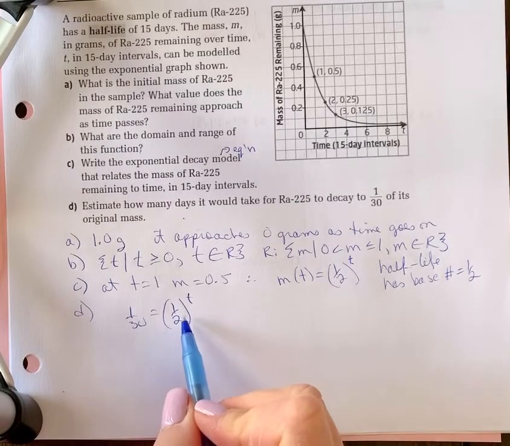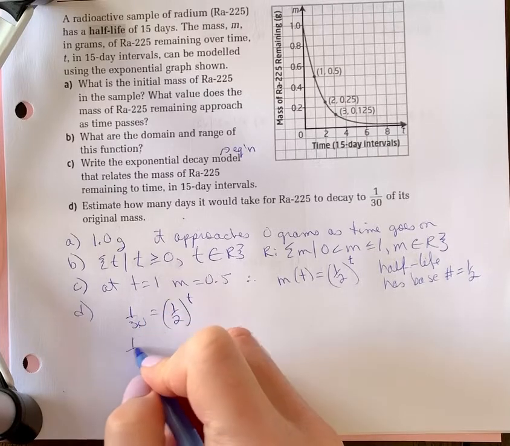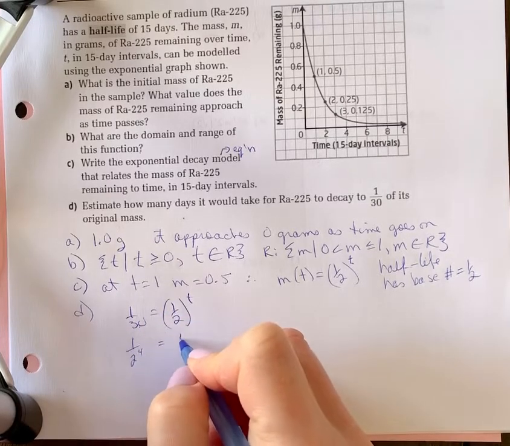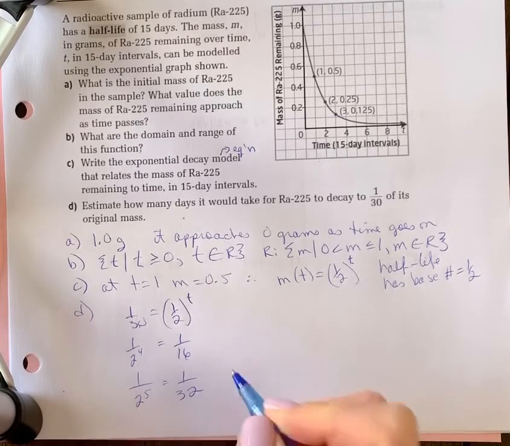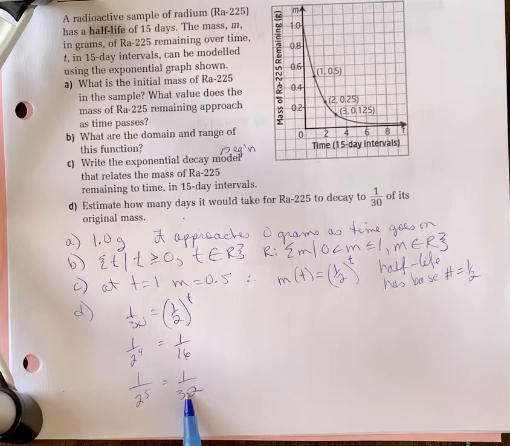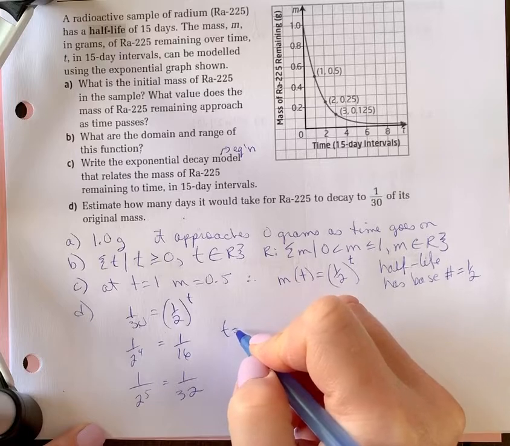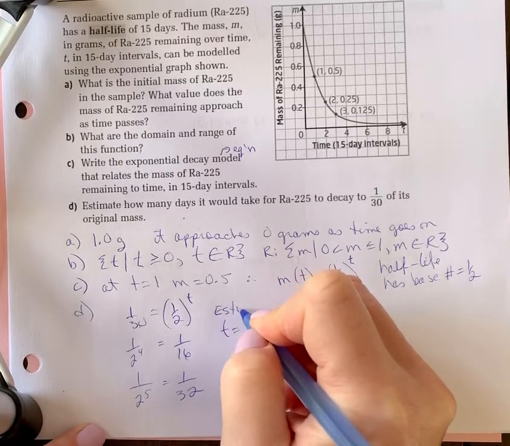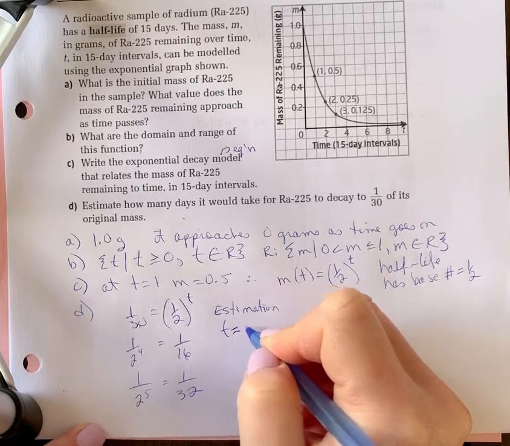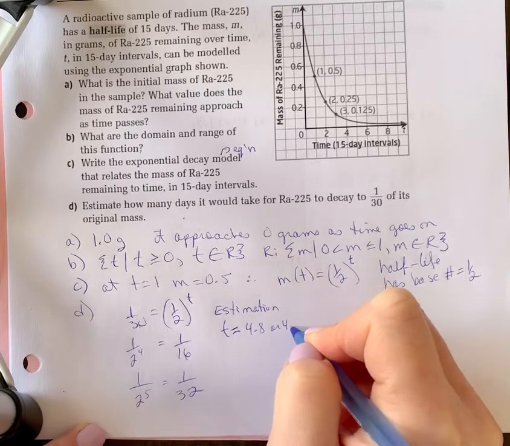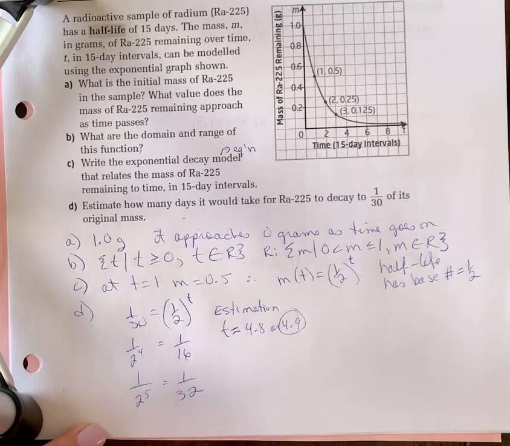So we want to think of exponents. 2 to what exponent is going to get me close to 30? So 1 over 2 to the 4, for example, is 1/16. 1 over 2 to the 5 is equal to 1 over 32. So that means it's quite close to the 32 compared to the 16. So we would say that t, this again is our estimate, it's our estimation here. t is approximately 4.8 or 4.9. Okay, I'm gonna probably go with 4.9 here.